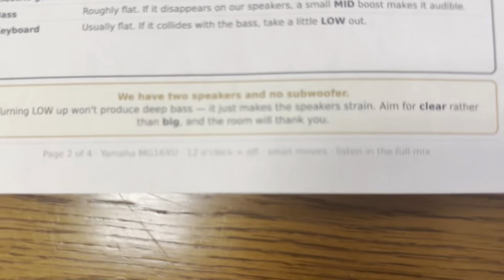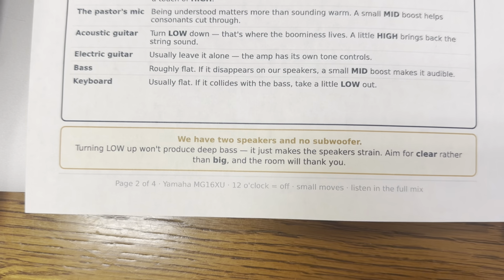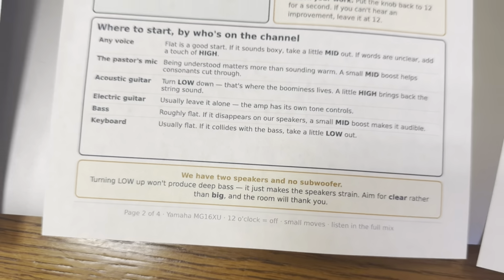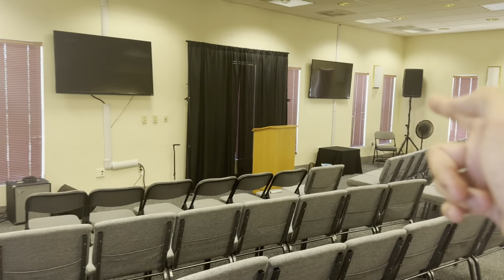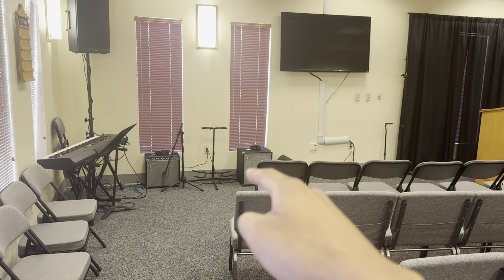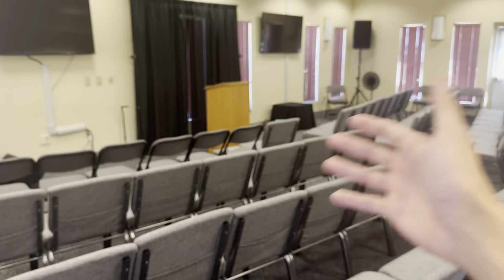Finally, in this current configuration, we have 2 speakers and no subwoofer. So you can read that and see what that means. Basically saying that bass in the house is not going to be any more improved by these speakers than it is by the amp. So don't rely on these speakers to give you low-end sound. You'll just cloud up the room with that low frequency.